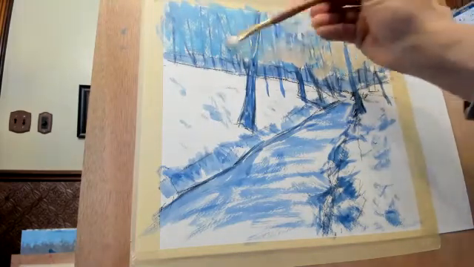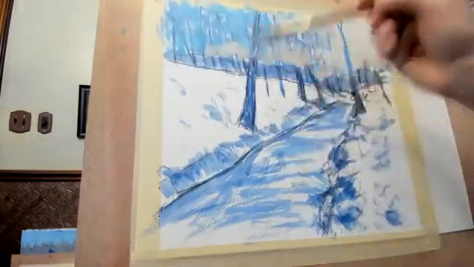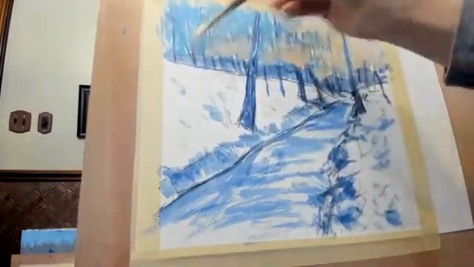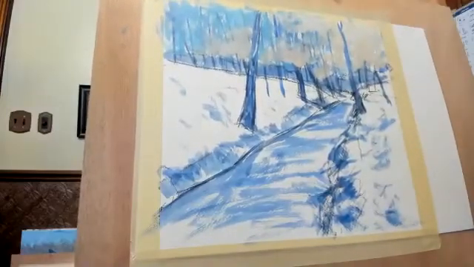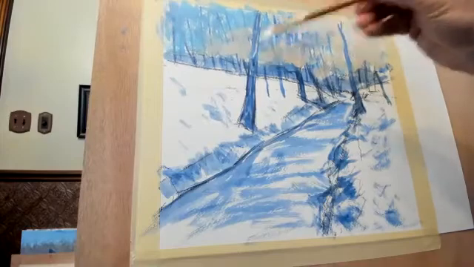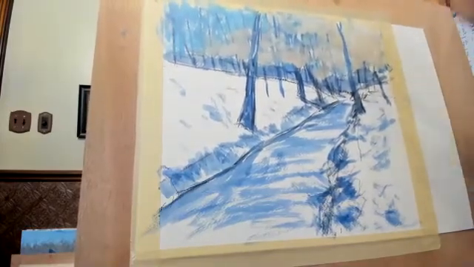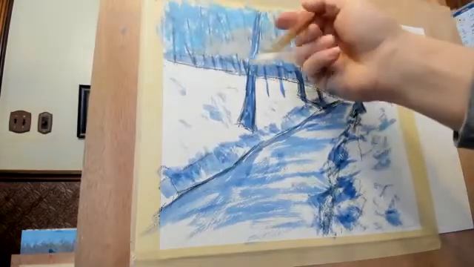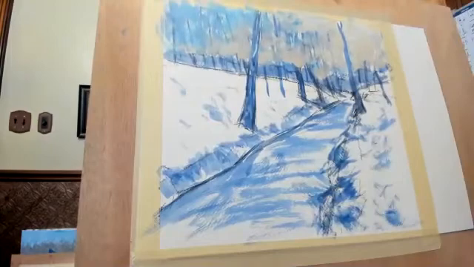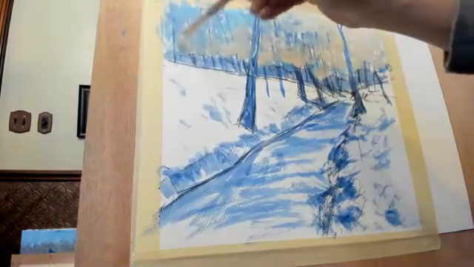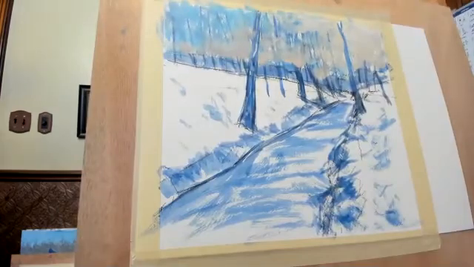And especially, see, the closer to the trees, the warmer it actually is. And between the spaces, you can still see some of the reddish warm color a little bit, okay? That's my sky, all right?